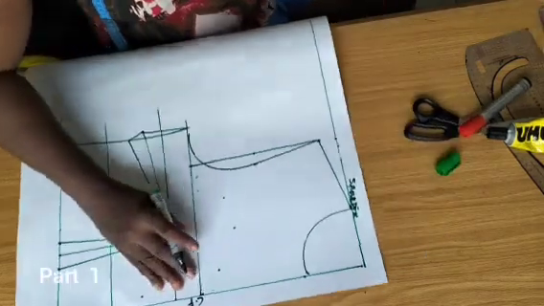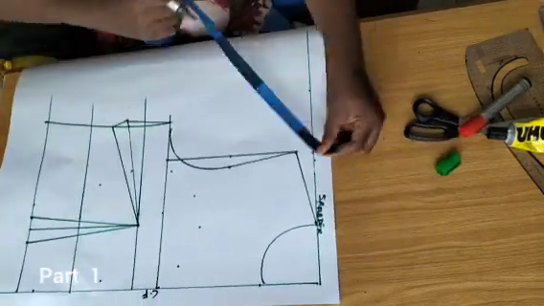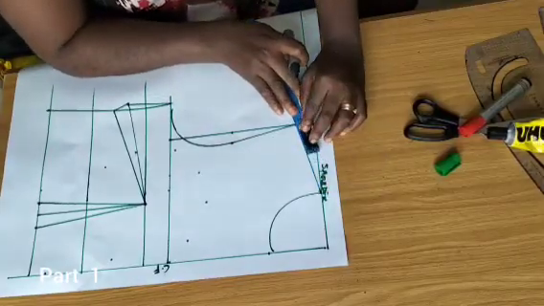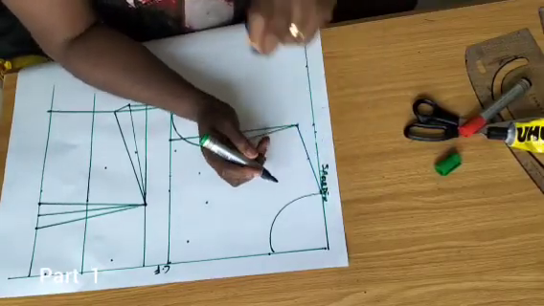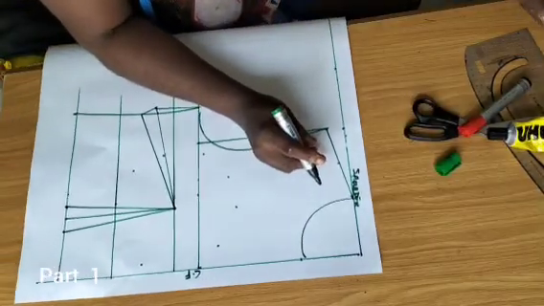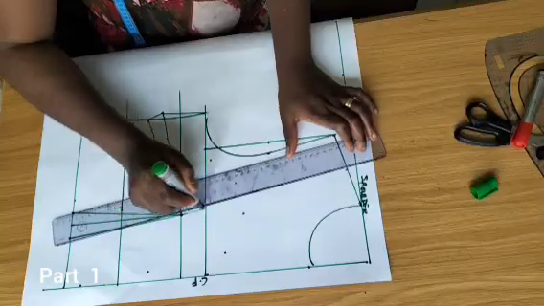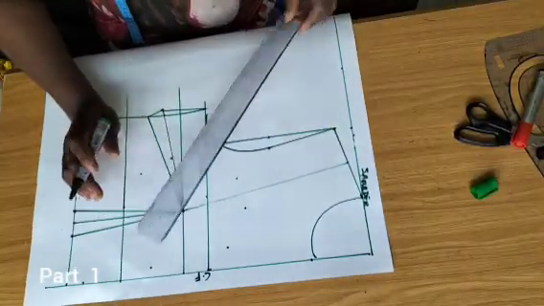Alright people, so after that is done, next is to take the shoulder seam line, divide by 2. This is my shoulder seam line, divide by 2. And I'm going to connect it all the way to the bust point.